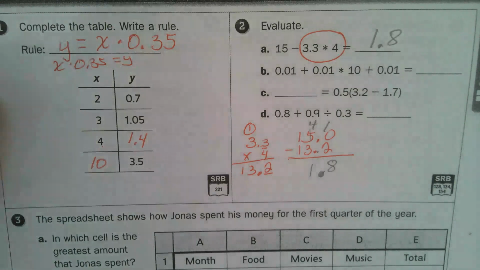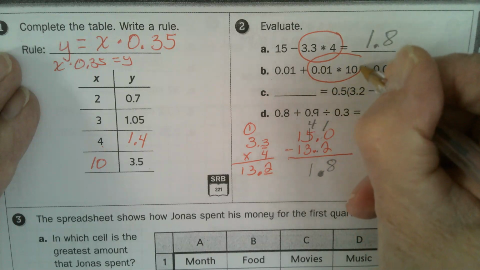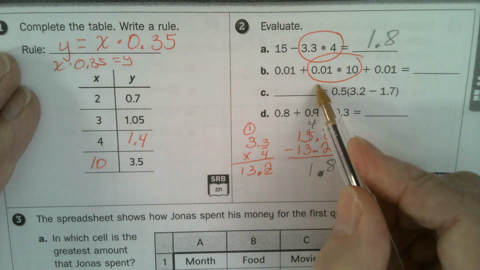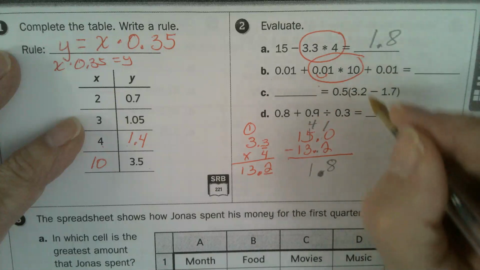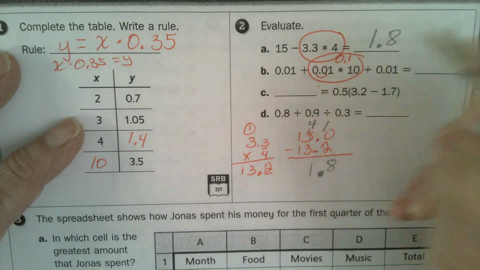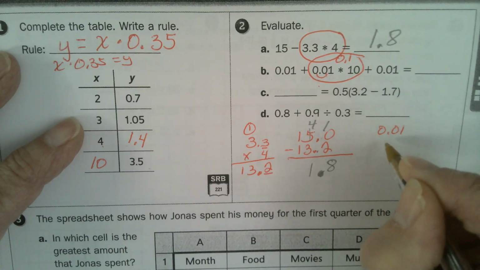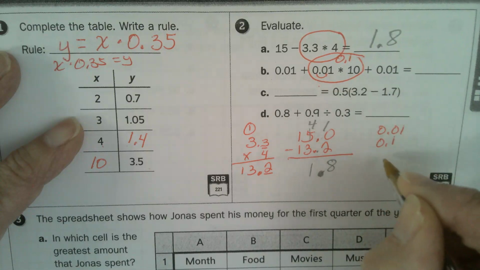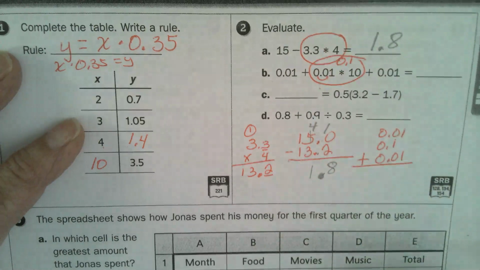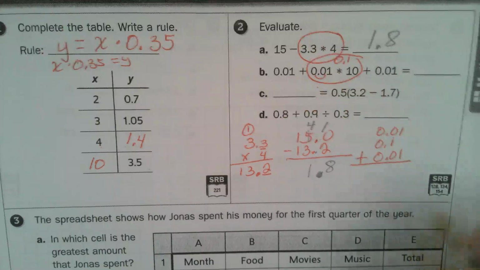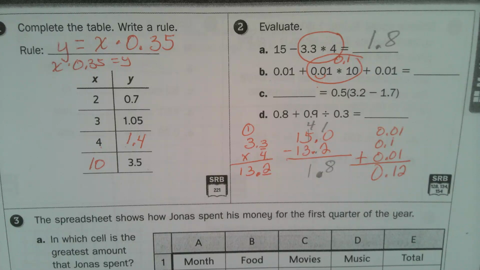All right. Well, in this problem, you have to multiply first. 1/100 times 10 will give you 1/10. Okay, so that's 0.1. Now we add them together. 0.01 plus 0.1 plus 0.01. The hardest part is lining up your decimal points. You're going to get 12 hundredths.